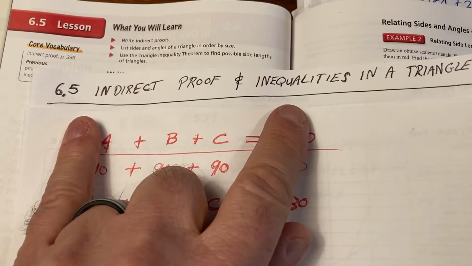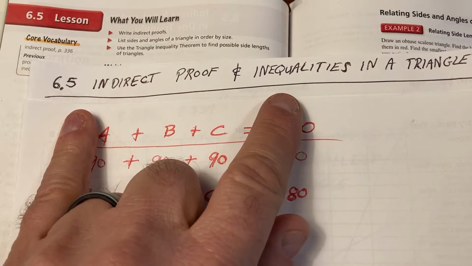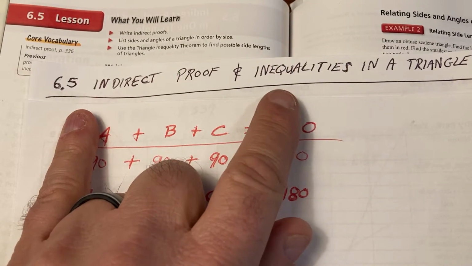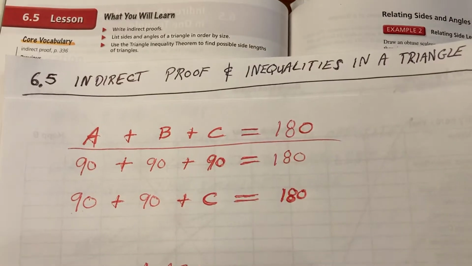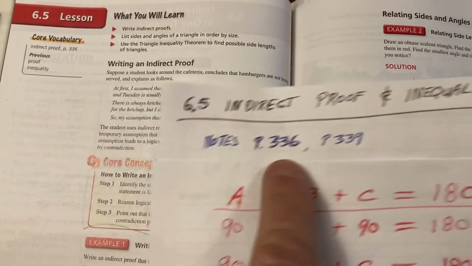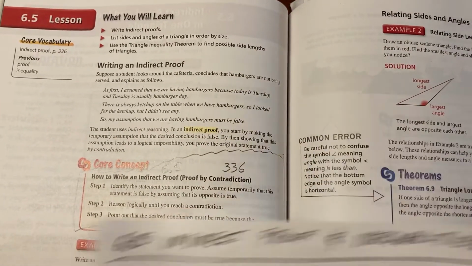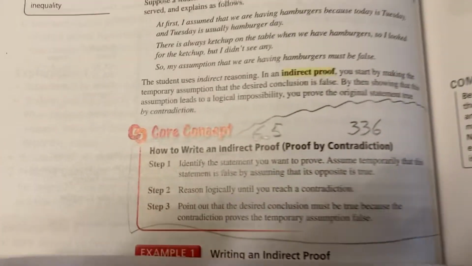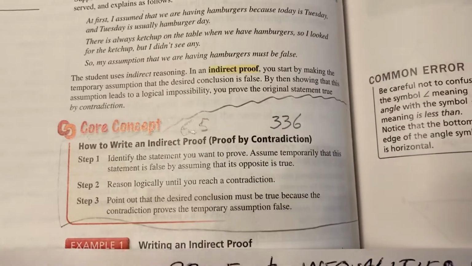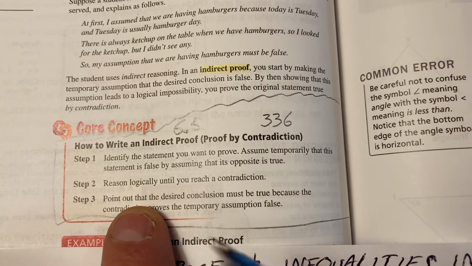Alrighty then, 6.5, indirect proof and inequalities in a triangle. So first thing we're going to have notes, page 336. Right here on page 336. You can put that in your notebooks.